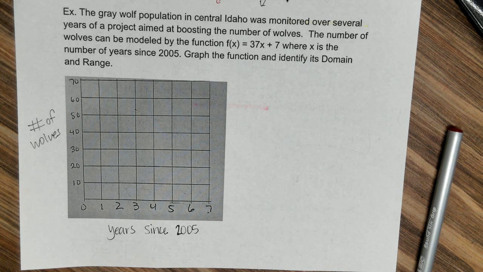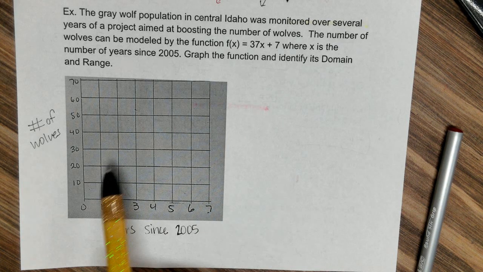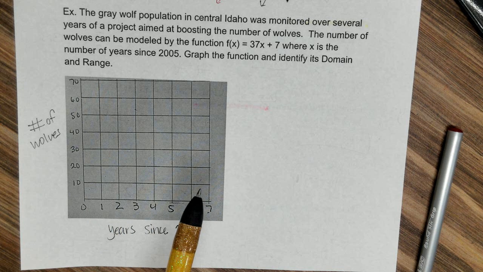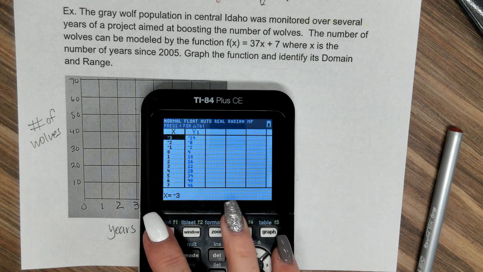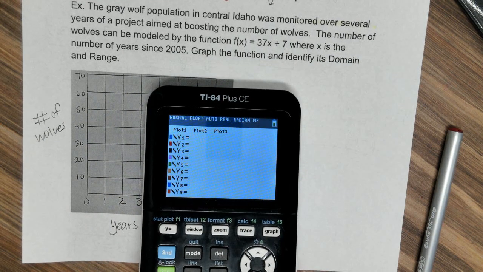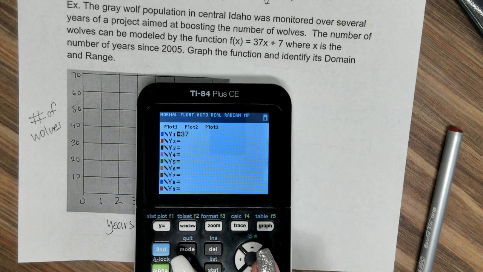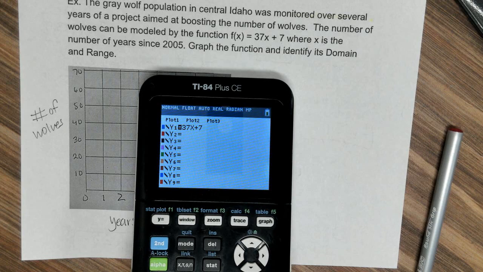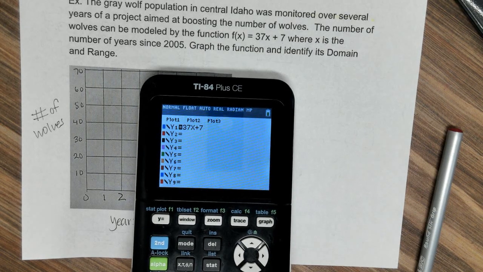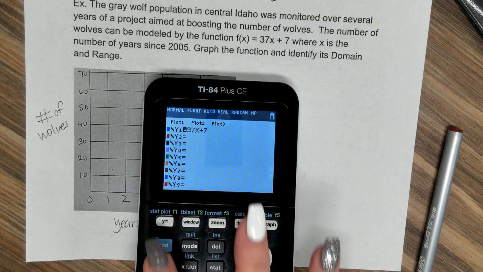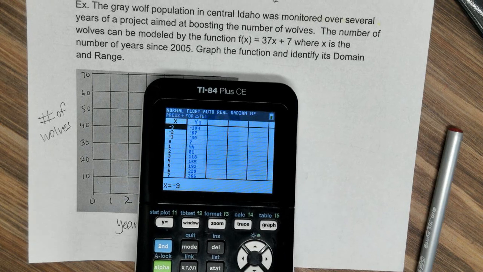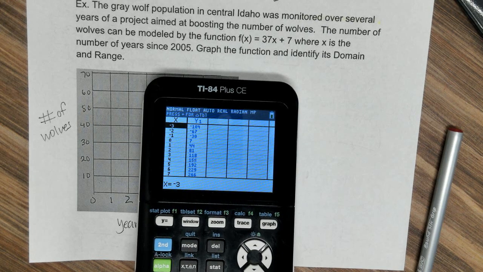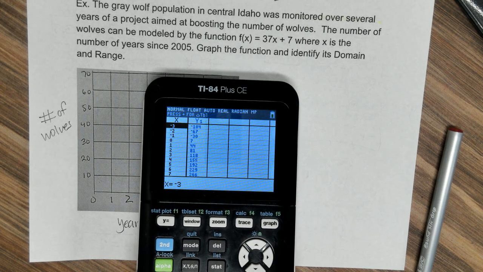Now, how many of you think rise over run would be good for the numbers they gave us? I do not. So where could I go to graph this? My y equals button. So I'm going to go to y equals. I'm going to type in 37x plus 7. If I hit graph, it's not going to help me. What will help me? Second, not trace, second graph. I want a table of coordinates to graph.